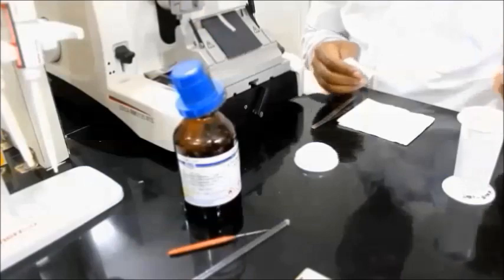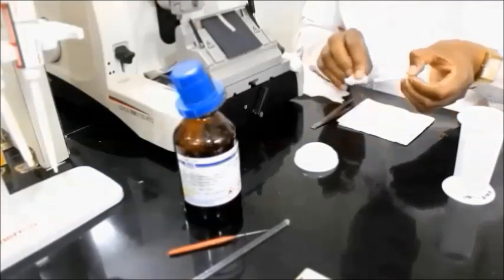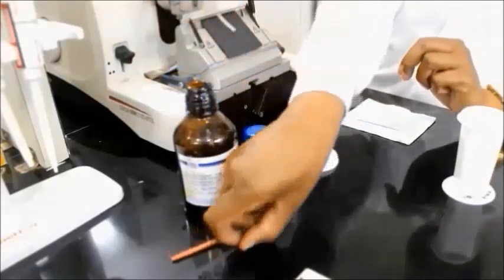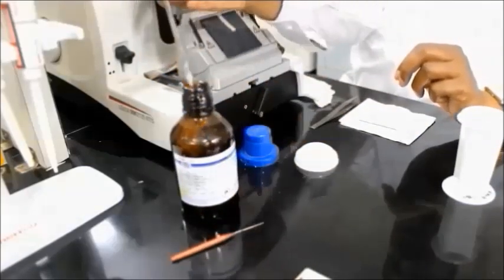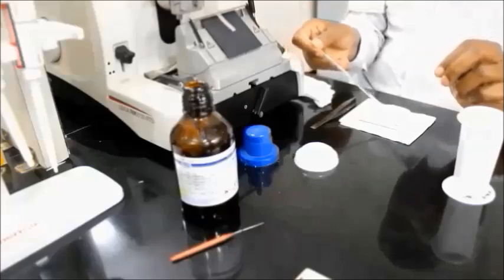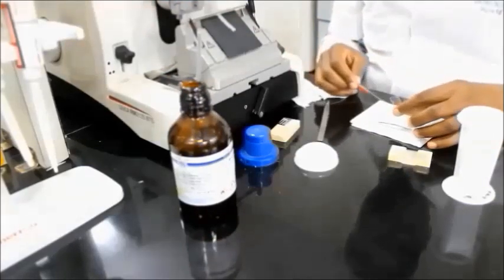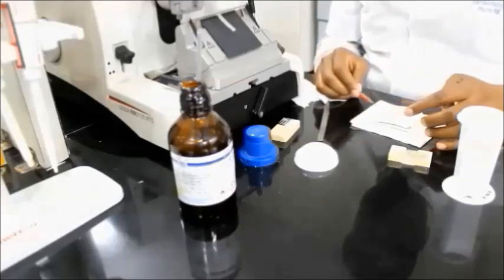A few drops of DPX are spilled over the slide for permanent mounting. While putting the cover glass, air bubbles are avoided. Slides are kept for drying overnight.